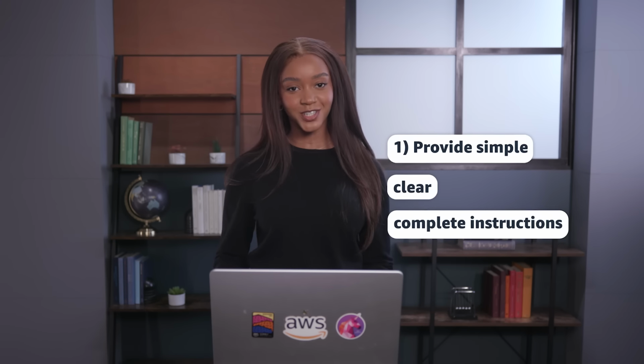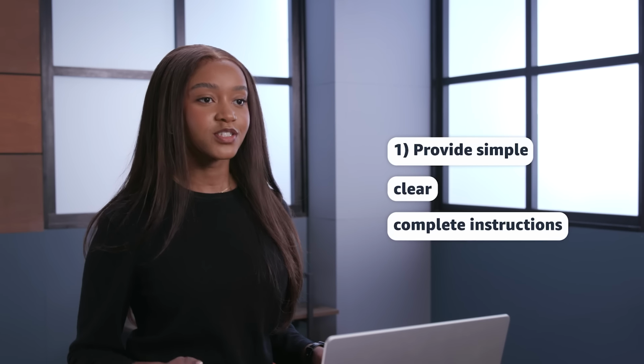1. Provide simple, clear, and complete instructions. It's crucial to provide clear and concise instructions. By explicitly stating your expectations and minimizing any potential confusion, you can help the model better understand and respond to your prompt. Let's consider a scenario where you're dealing with a classification task and want the model to select from a specific set of options. A well-crafted prompt would clearly outline these choices for the model to consider.